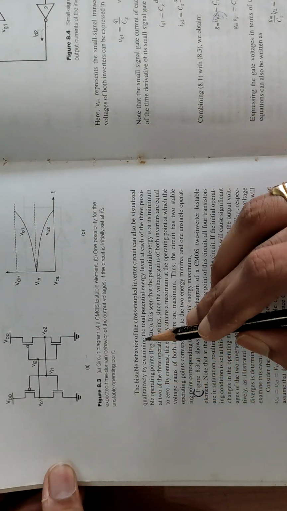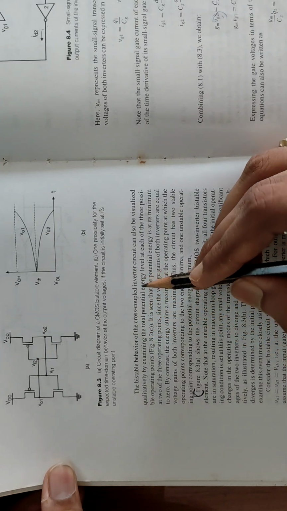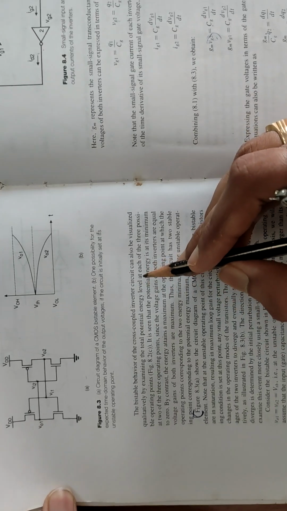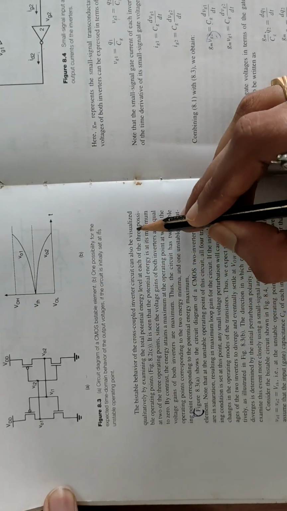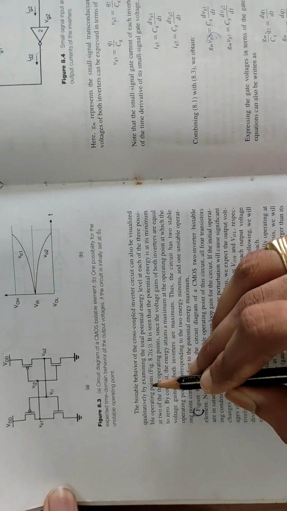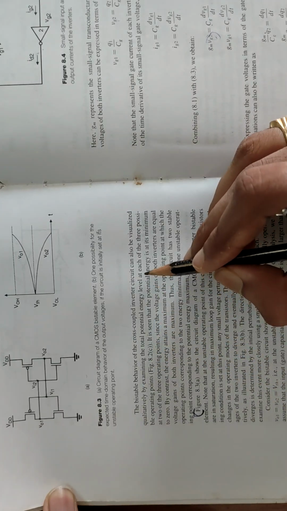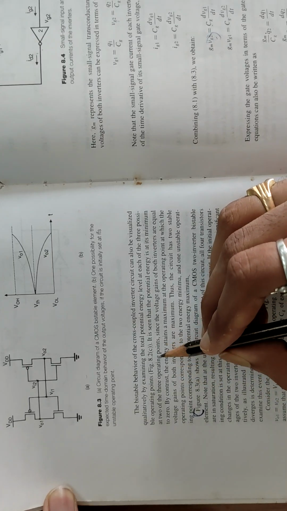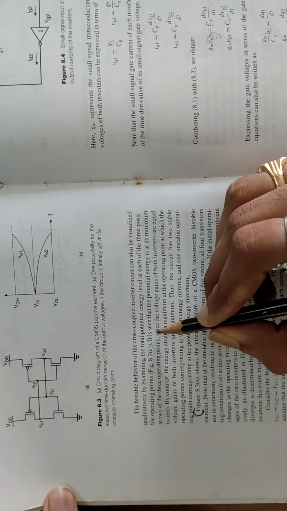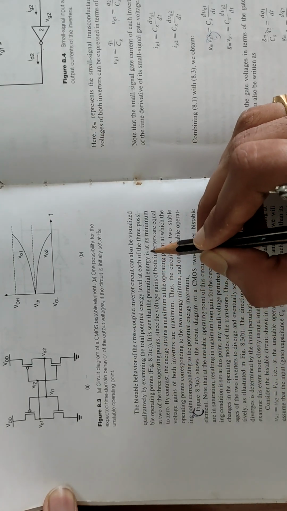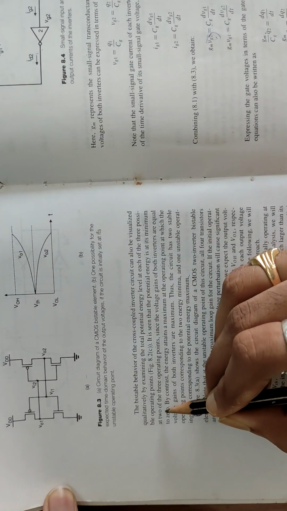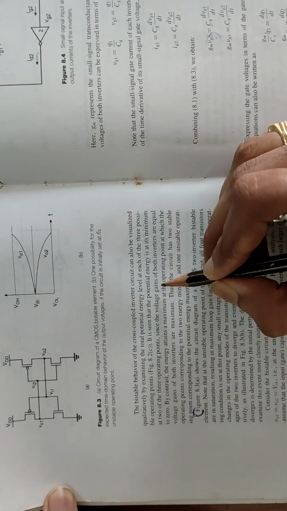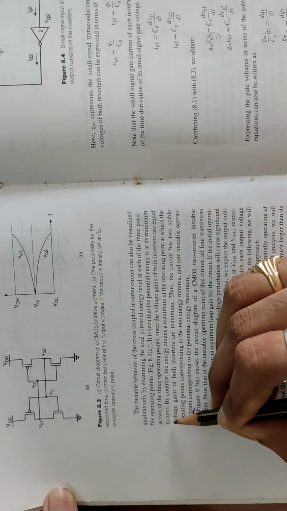The bistable behavior of the cross-coupled inverter circuit can be visualized qualitatively by examining the total potential energy level at each of the three possible operating points. In the figure, it is seen that the potential energy is at its minimum at two of the three operating points, since the voltage gains of both inverters are equal to 0.